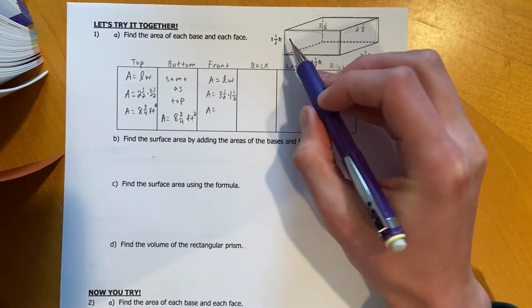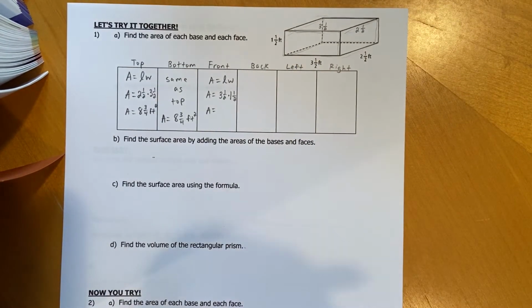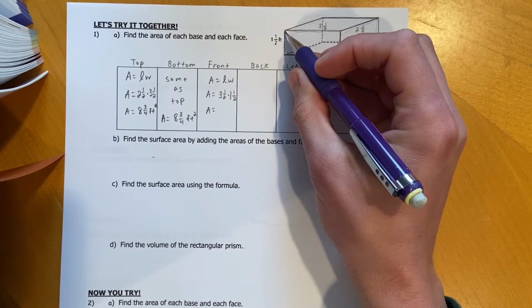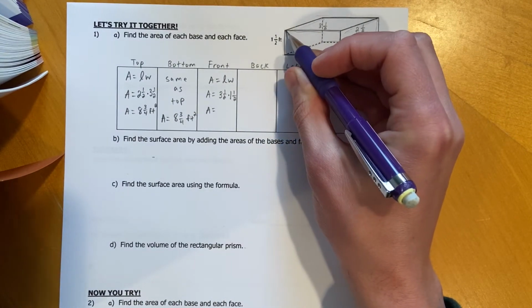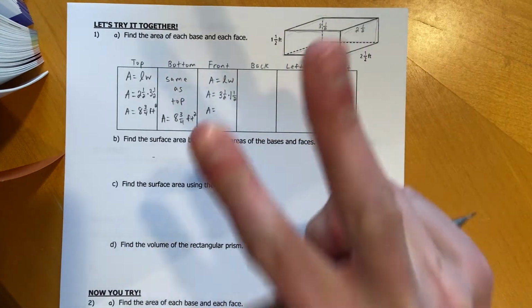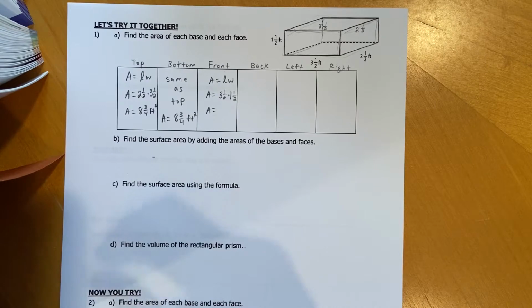Well, yes, the height of this rectangular prism is 1.5, but right now, we're just talking about the area of this rectangular face. And this rectangular face is a two-dimensional shape. 2D shapes do not have heights. It's just a length and a width.